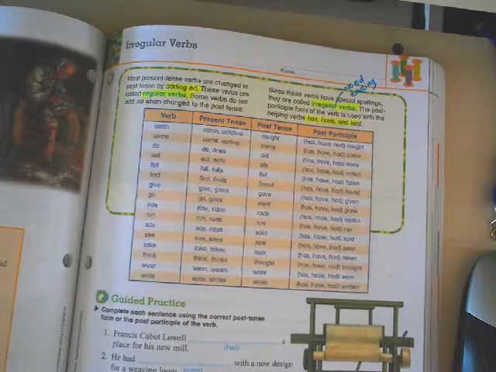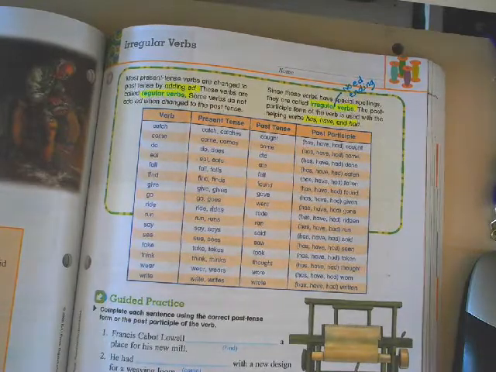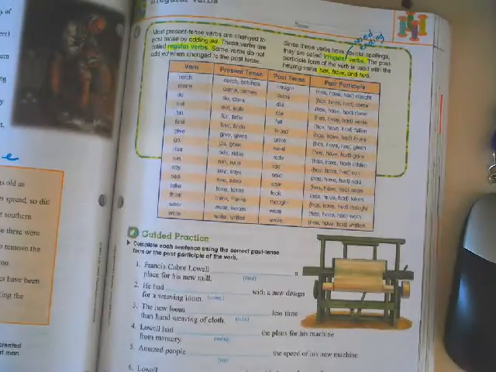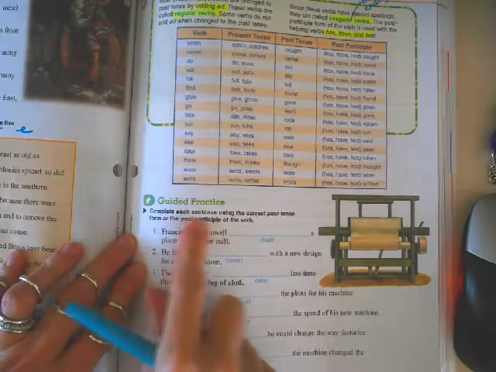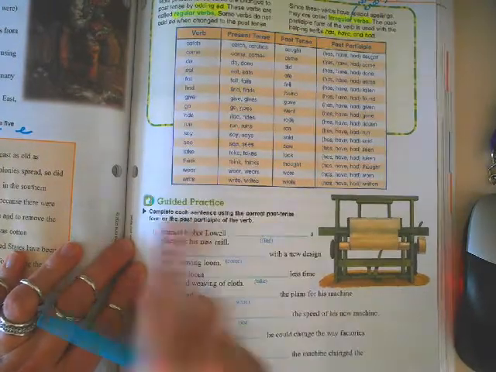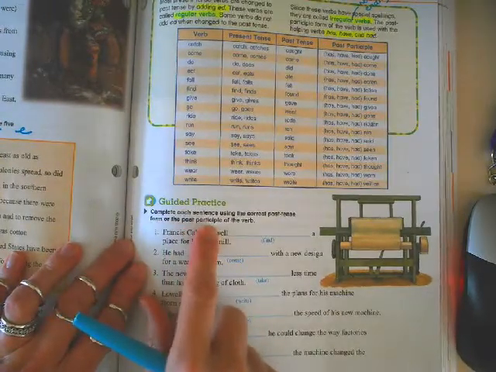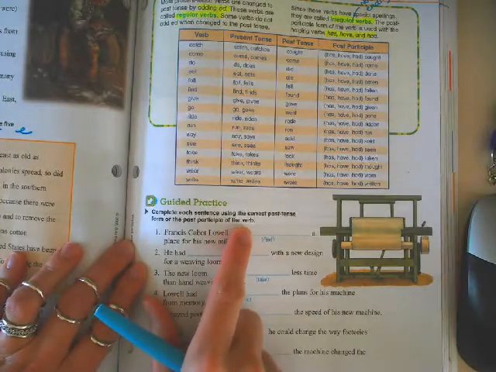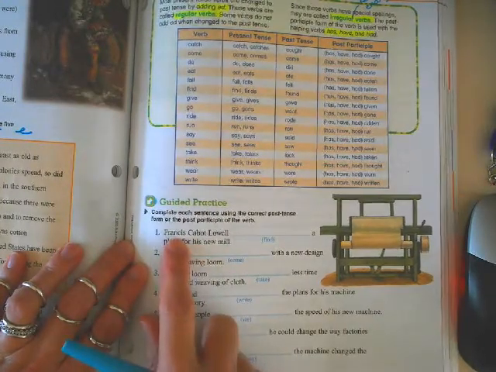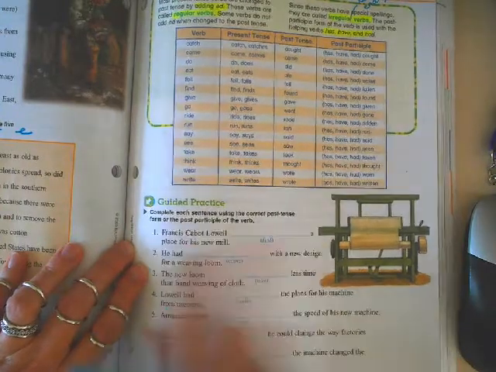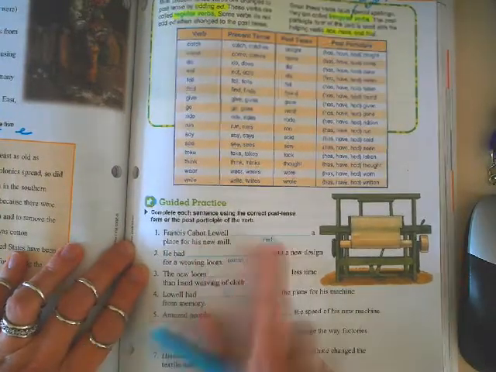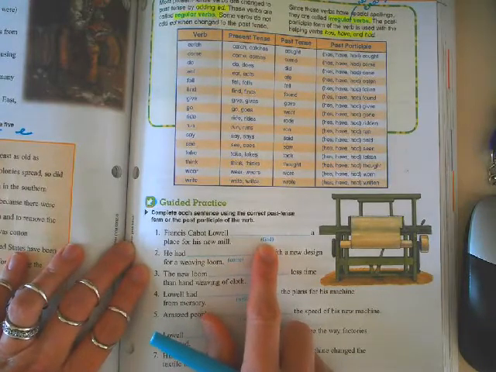All right, so we're going to practice. Change my screen a little bit. There we go. It says complete each sentence using the correct past tense form or the past participle of the verb. So it says Francis bought Lowell blank a place for his new mill. The verb is find.